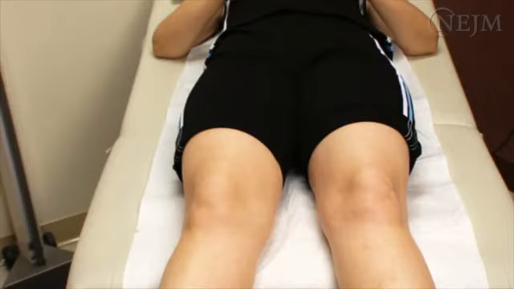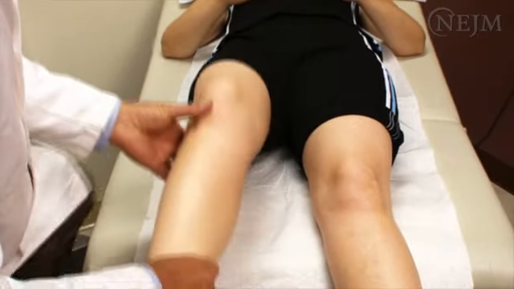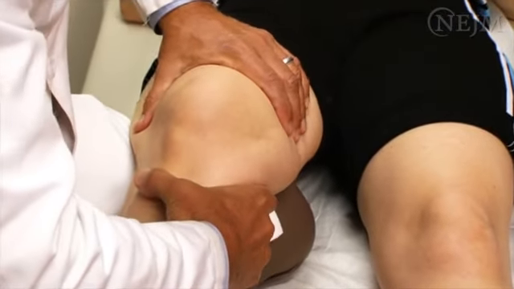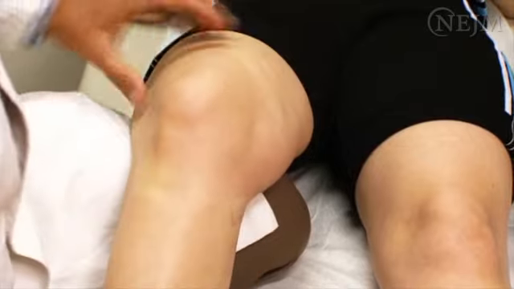If you are unable to firmly grasp and stabilize the femur, you can modify the Lachman maneuver by placing your knee under the patient's knee, firmly pressing down on the distal femur with your hand, while pulling anteriorly on the tibia with your other hand.